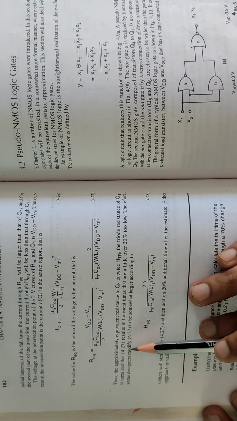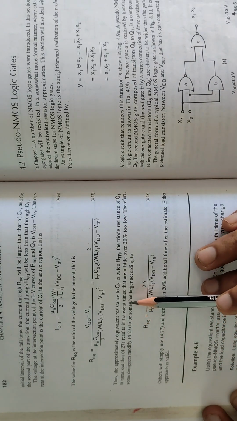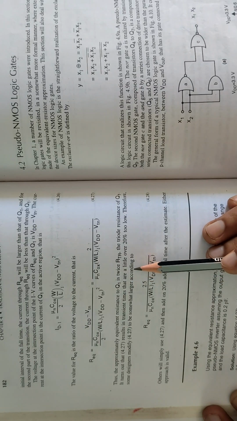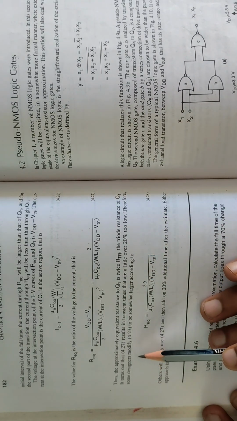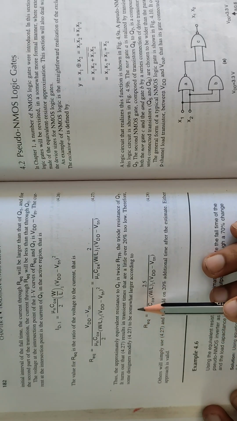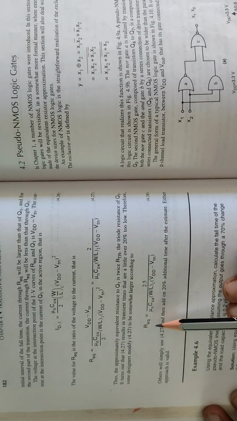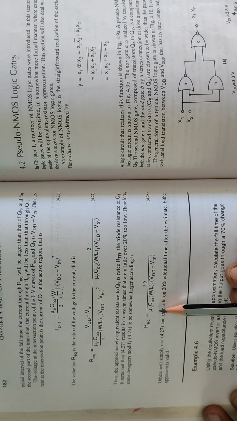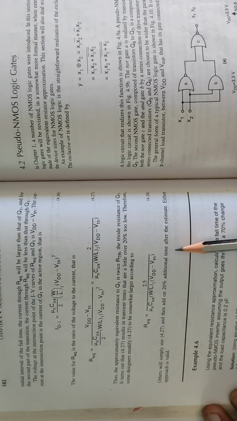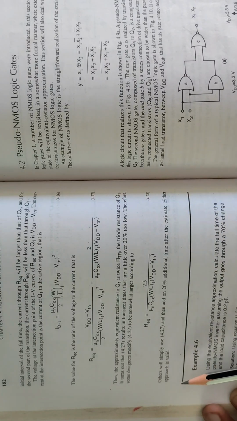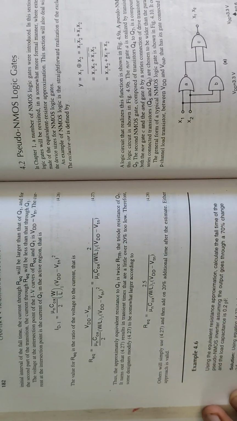It turns out that this equation results in transient times that are a little over 20% too low. Therefore, some designers modify the equation to be somewhat larger, according to R equivalent equal to 2.5 / (μn Cox (W/L)1 (VDD − VTN)). Others will simply use the original equation and add on 20% additional time after the estimate. Either approach is valid.